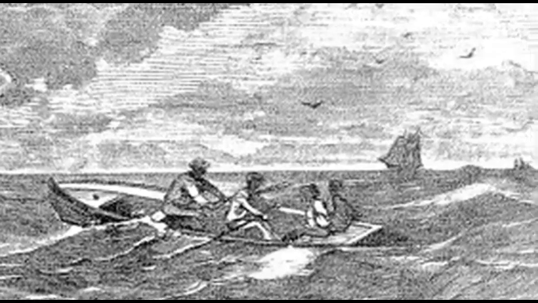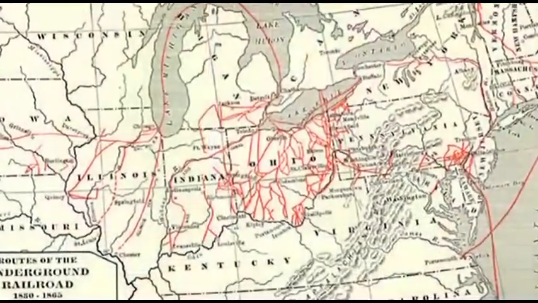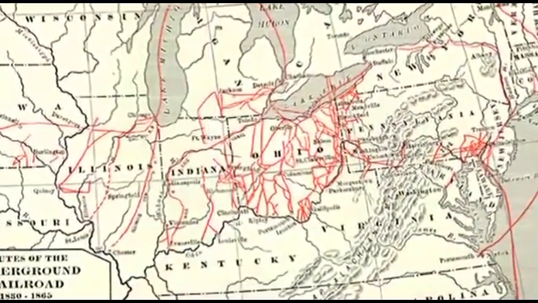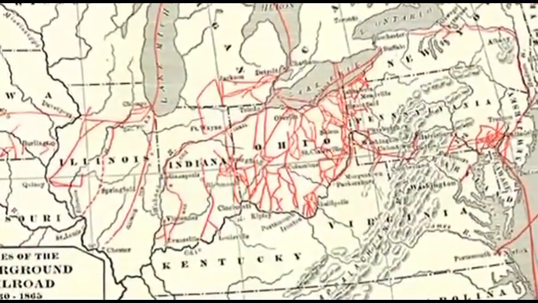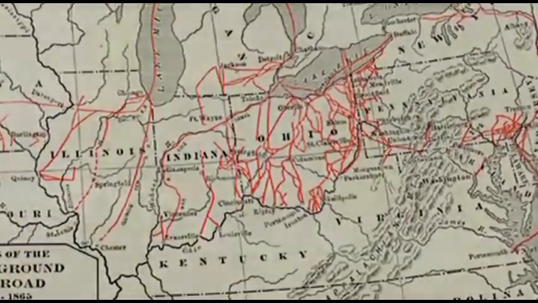We do have independent, at least 4 different accounts that validate the fact that the Cozads and the Fords housed the fugitive slaves, which was somewhat of a dangerous undertaking because there was the Fugitive Slave Act.